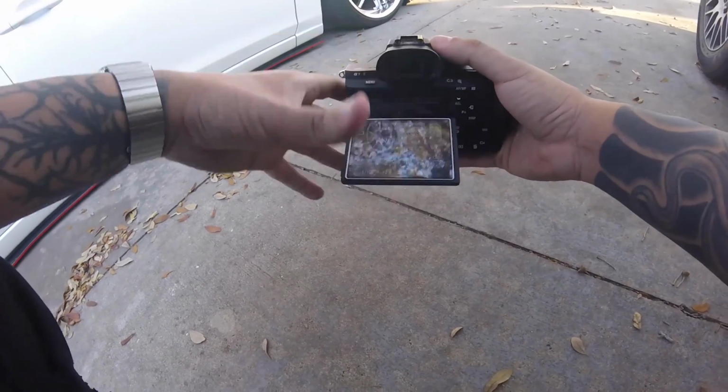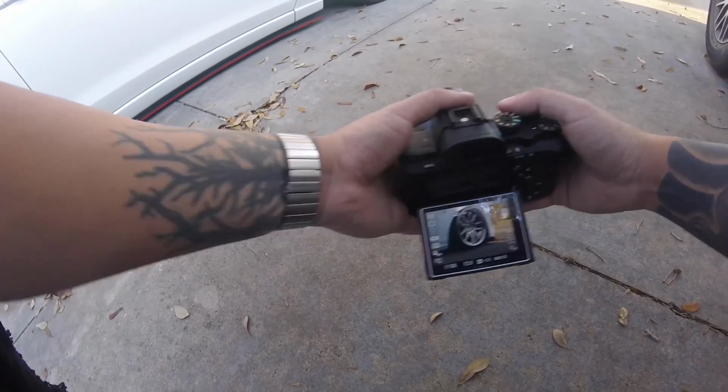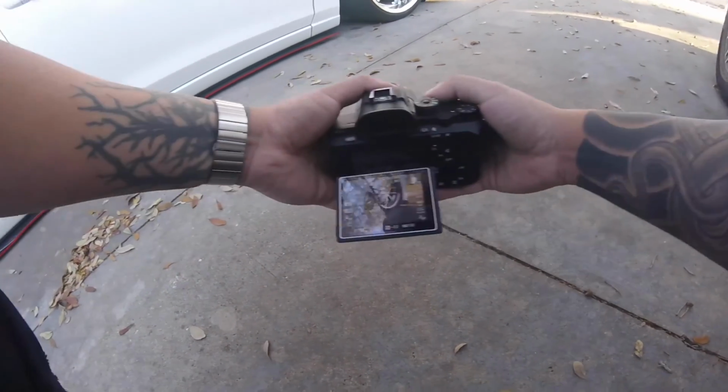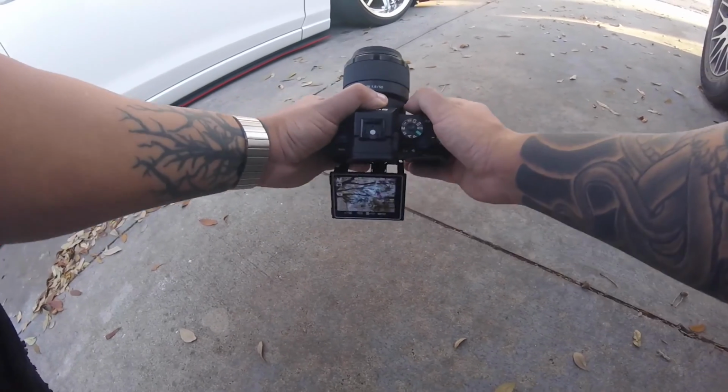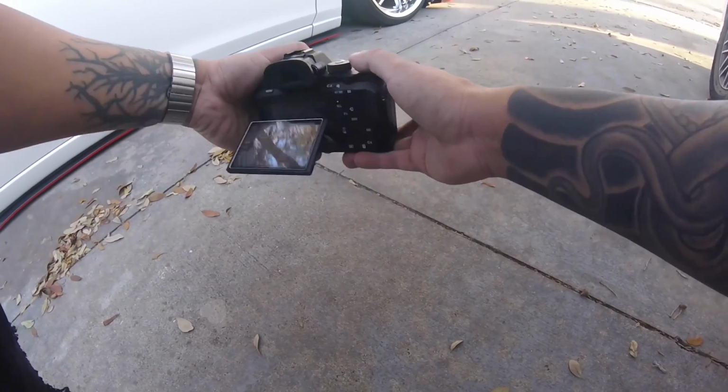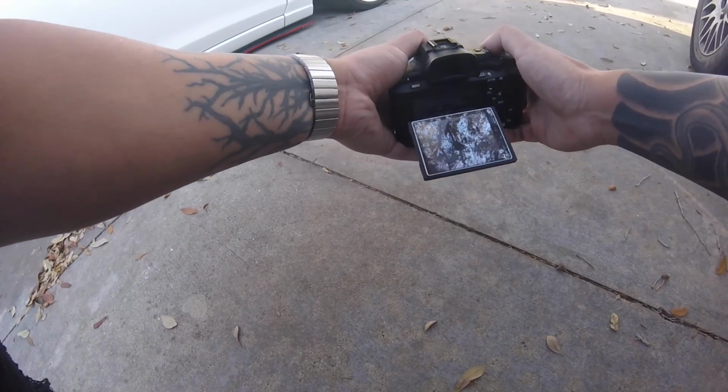Here's a very important tip too. Don't just go like this. Make it a curve. When you're recording it, just a slight little curve.